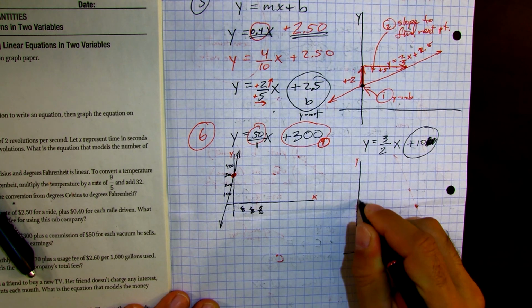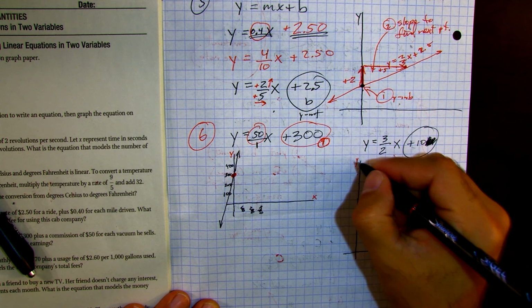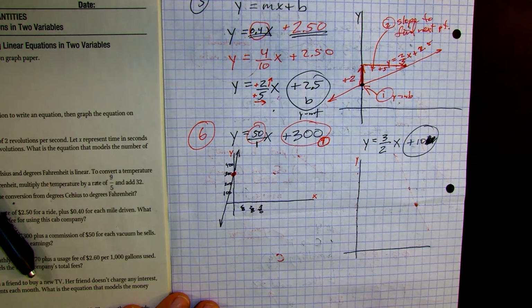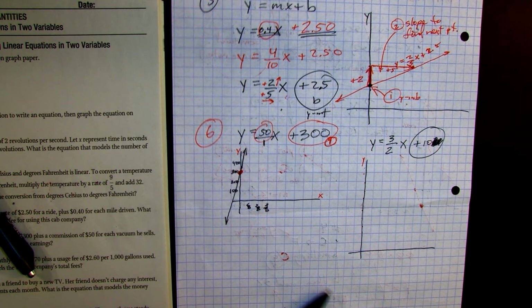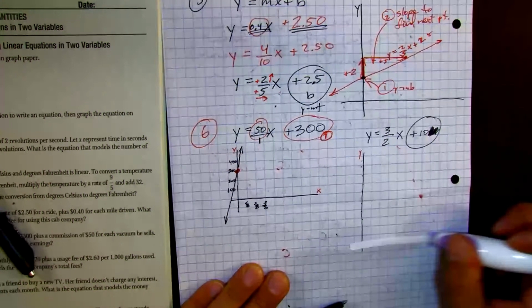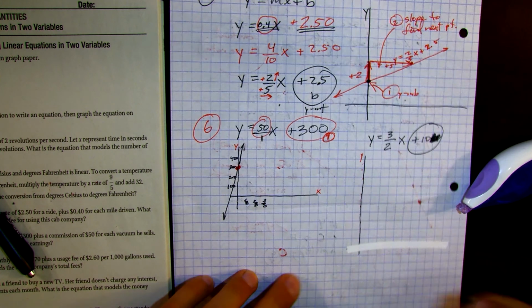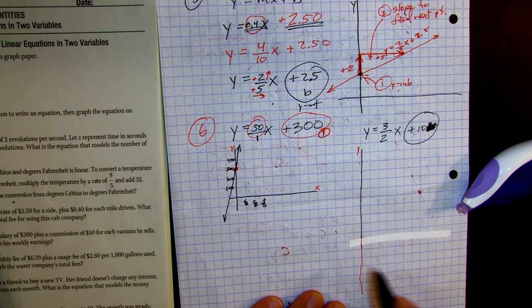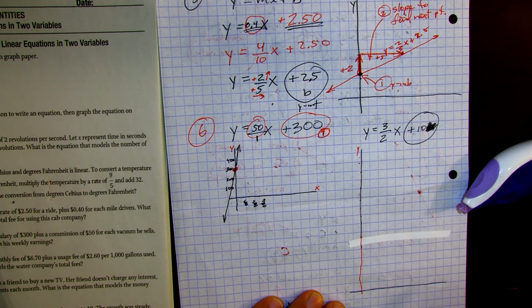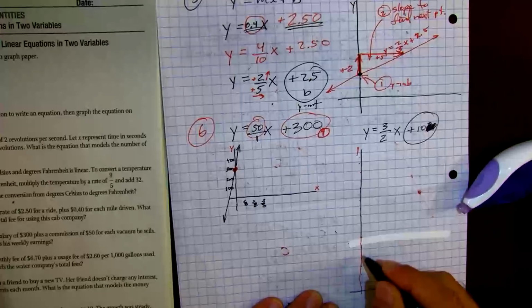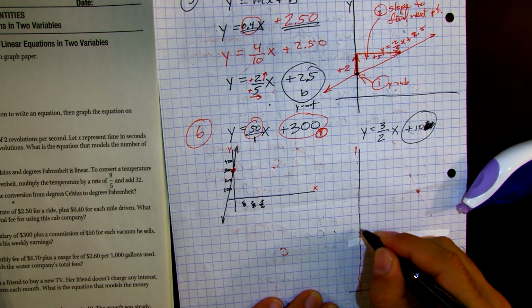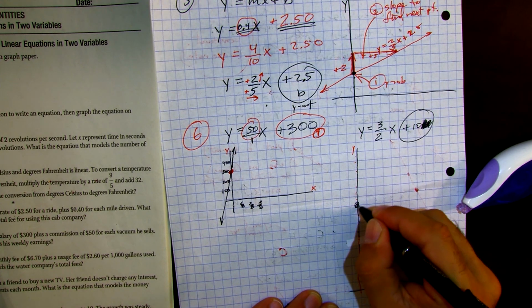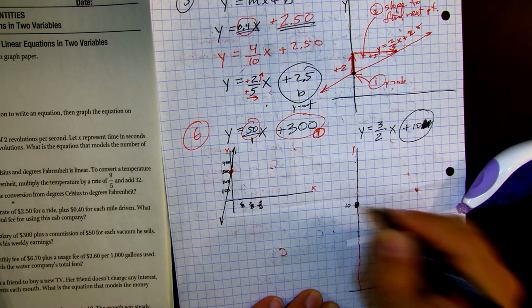Great. All right. Here is my y-intercept at y is equal to 10. Okay. First step. Next step.